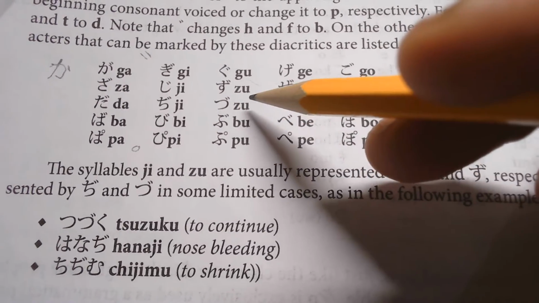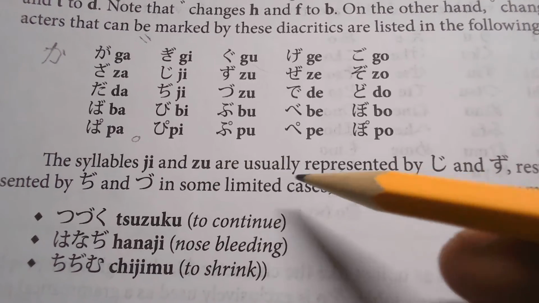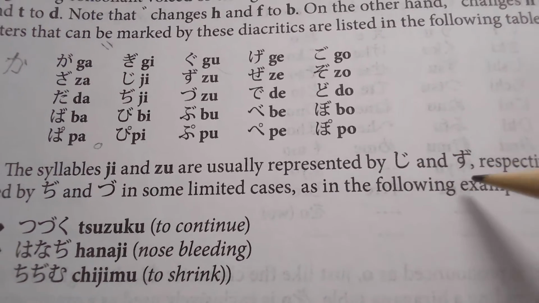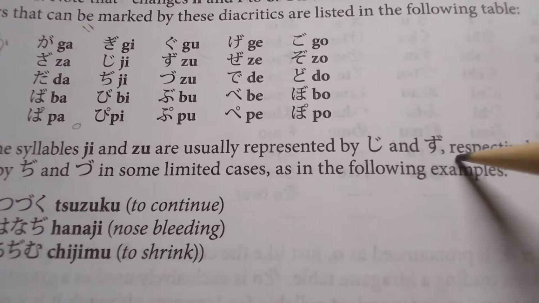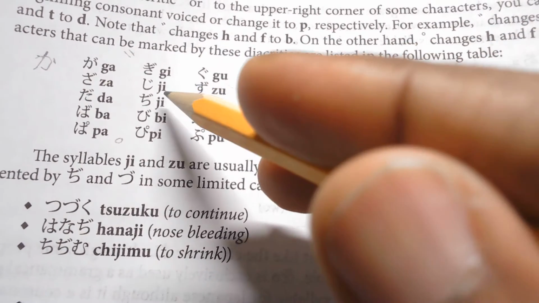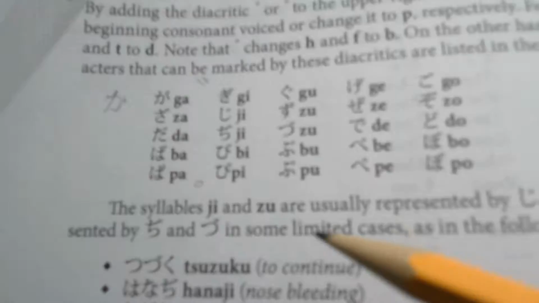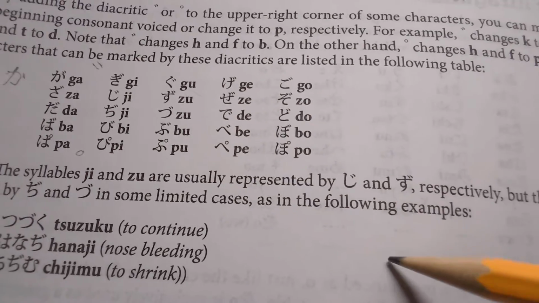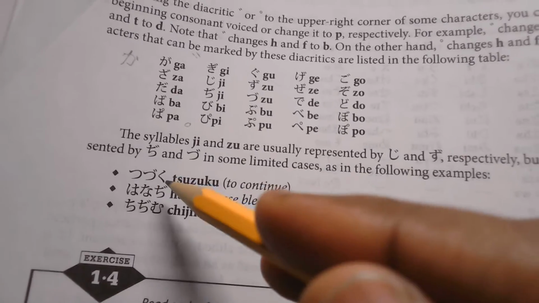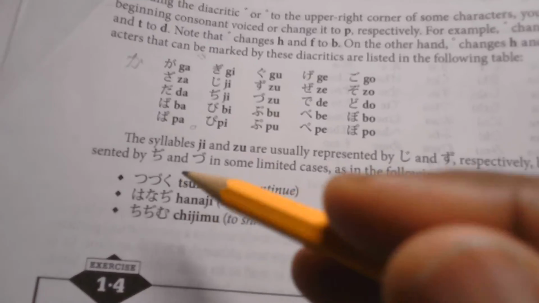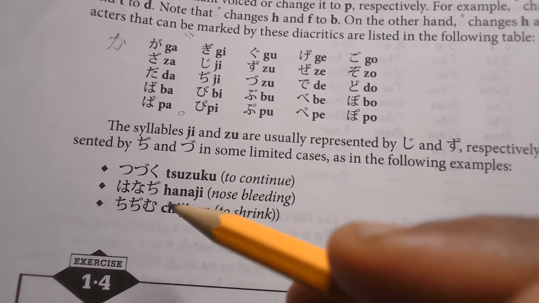Now, regarding these two, the syllables g and s are usually represented by g and z, as we see here. So z and g. G, G. Z, Z. So if we think of an example, for this part, it has tsuzuku, which means to continue.